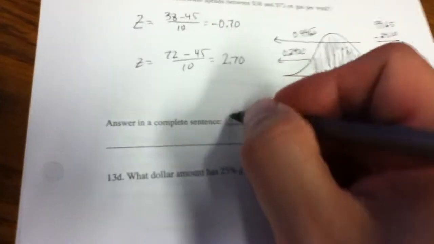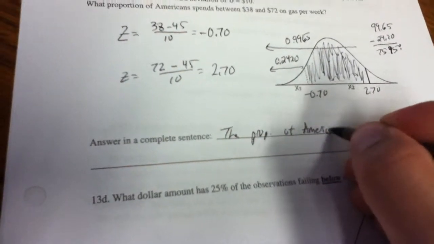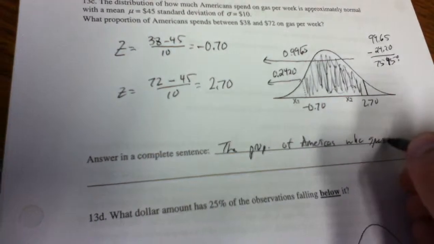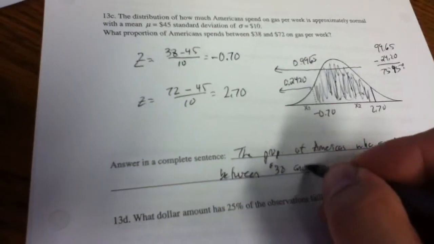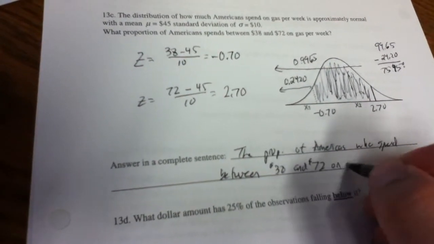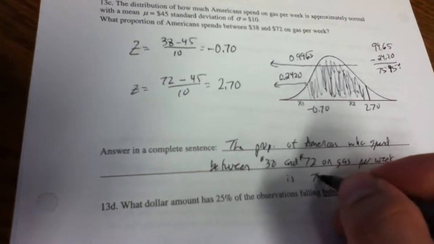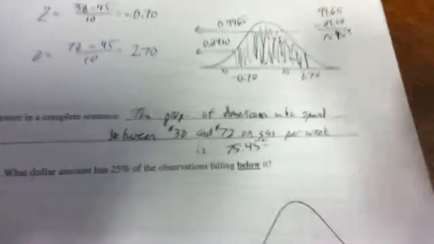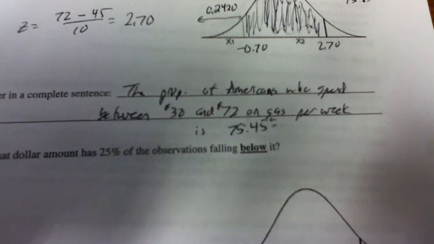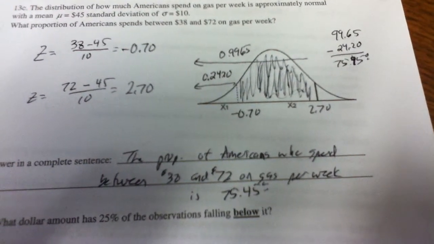So our sentence would be, the proportion of Americans who spend between $38 and $72 on gas per week is 75.45%.